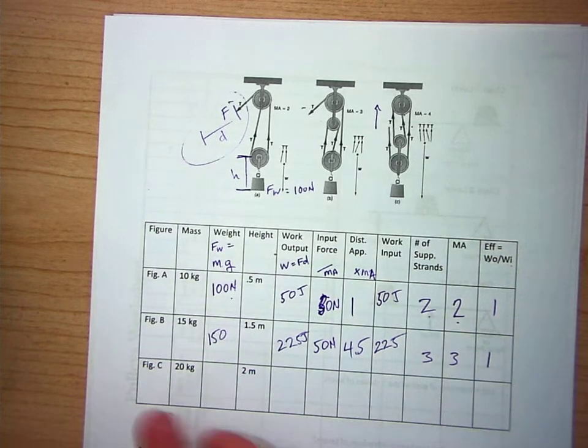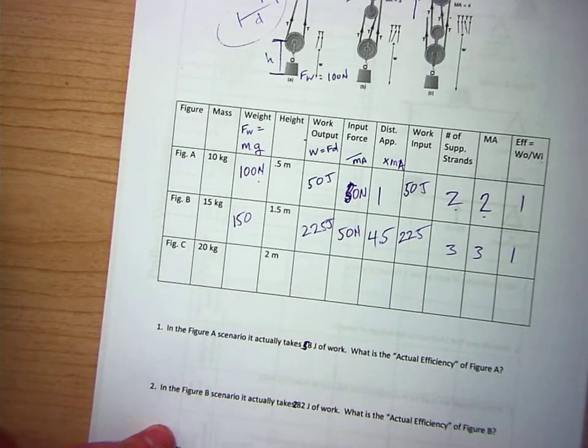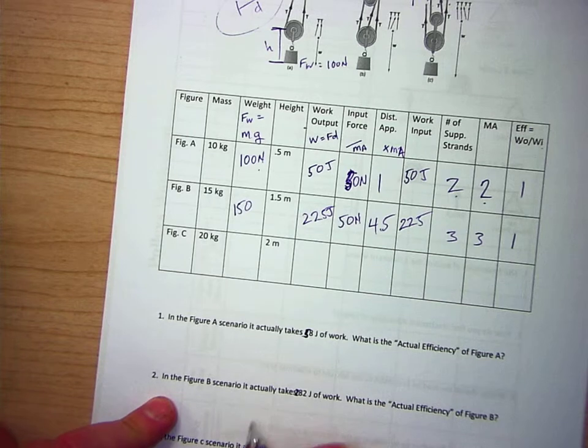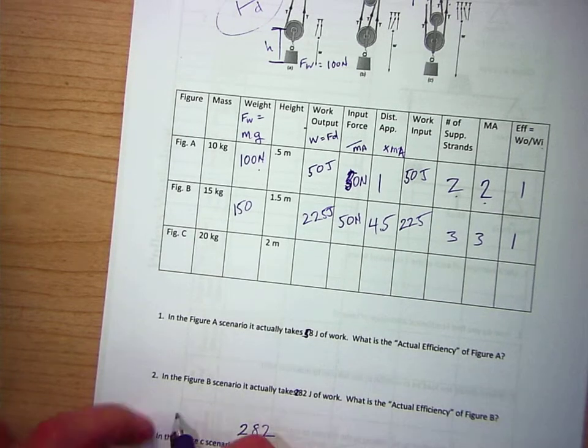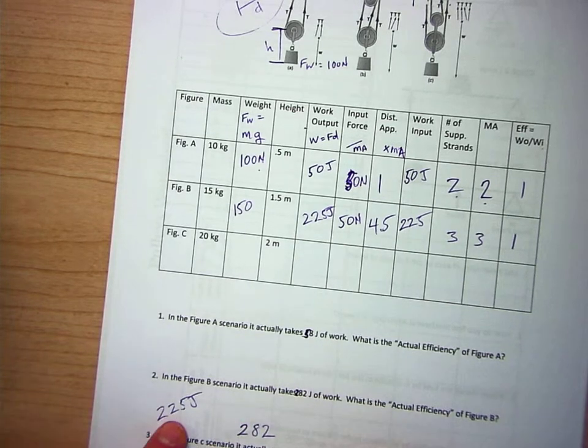So let's come down here. You can do C on your own. Let's come down here to the first or second sample problem. Figure B, the scenario says that it really took 282. And we're talking about the second scenario where earlier we'd said that 225 joules to get that done.